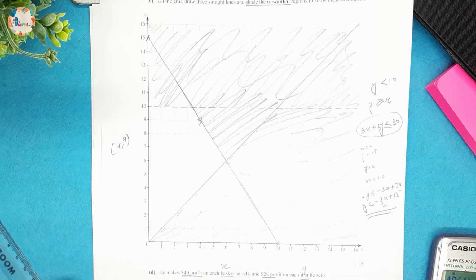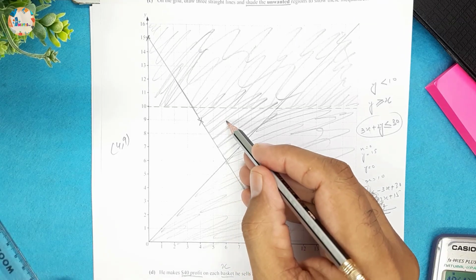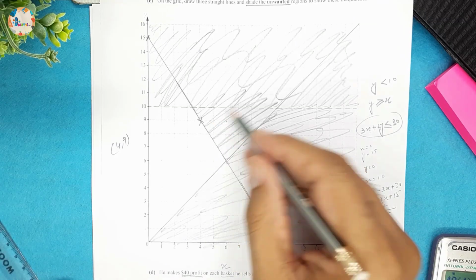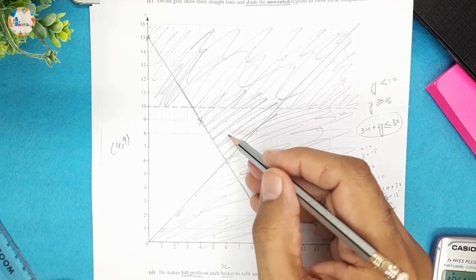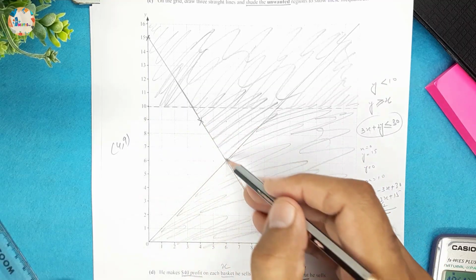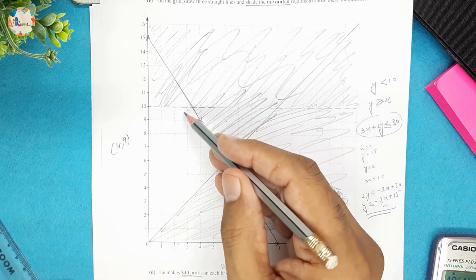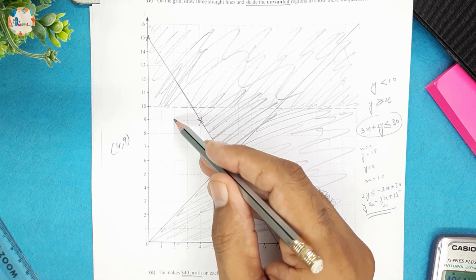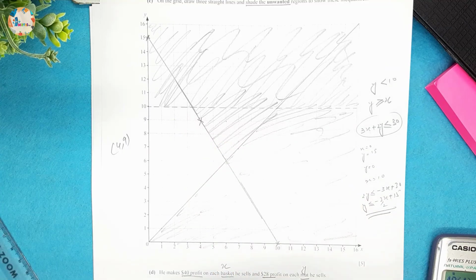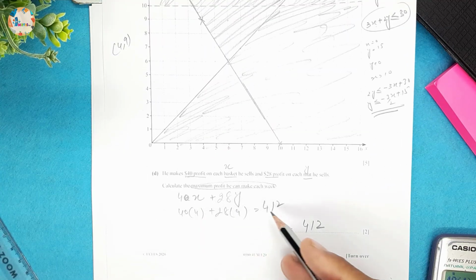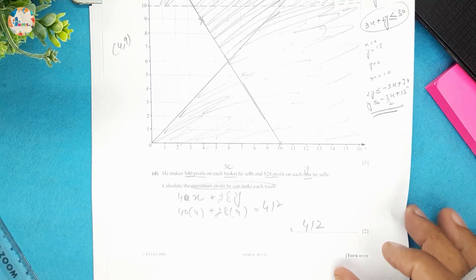You can even check this region also, because this is outside, so this will also result in a lesser answer. Within this region you can take any point, or if you feel that this has more, you can take the coordinates of this point and replace them in this equation and check. You will be getting an answer lesser than 412.